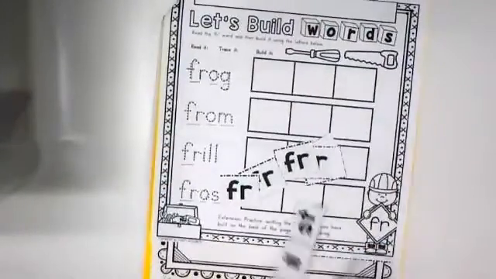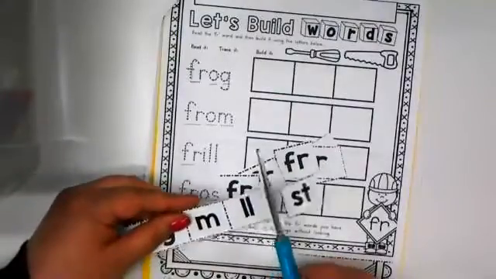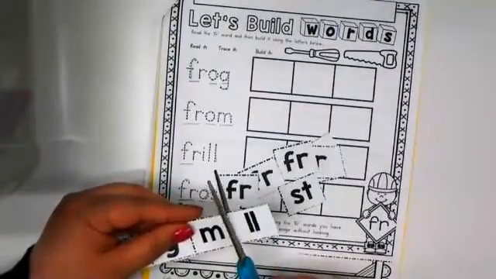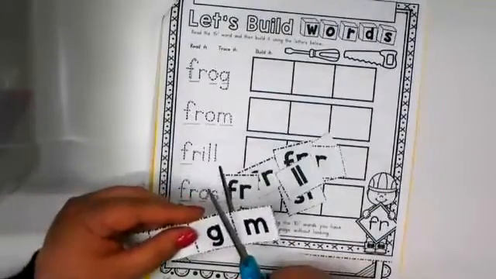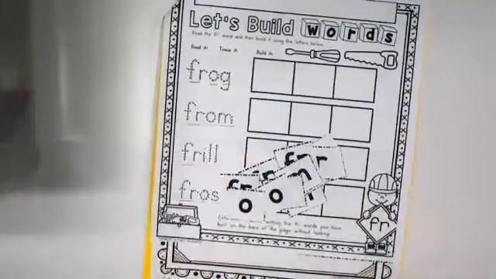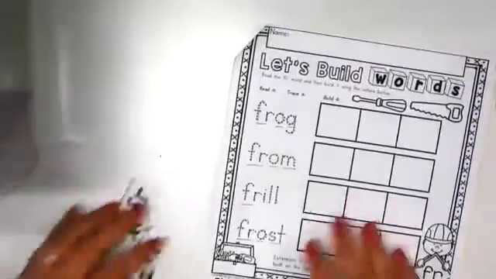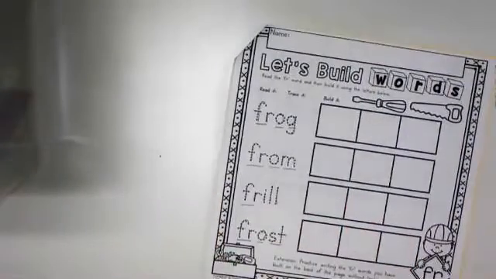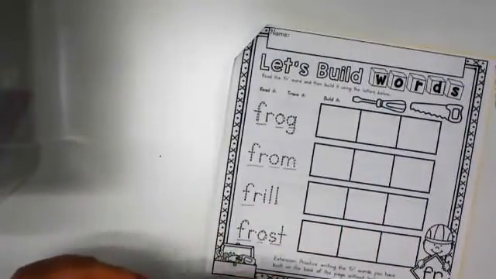Now again, if you need more time to finish cutting the boxes, you always can press pause and stop the video, and then you can press play again and come back and join Mrs. R. All right, so let's go ahead.